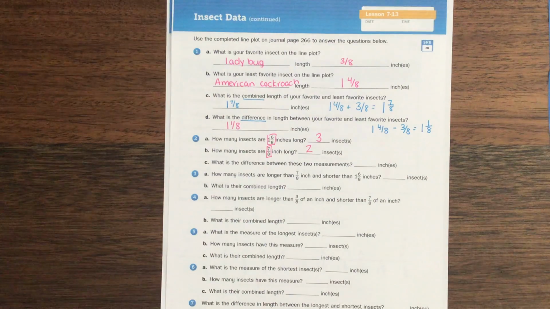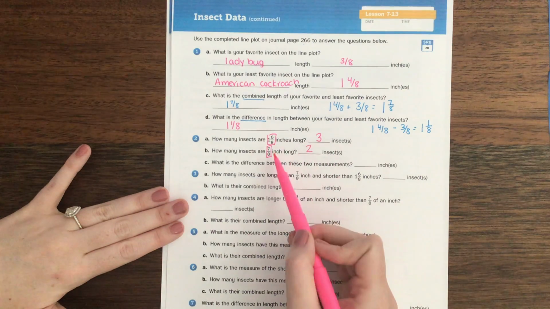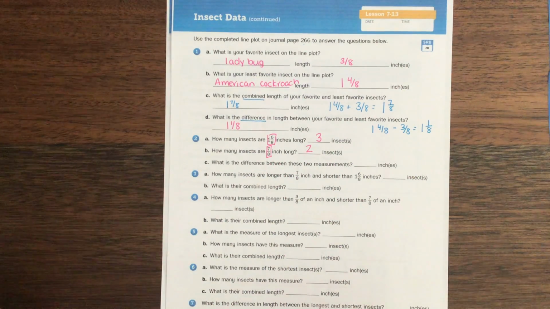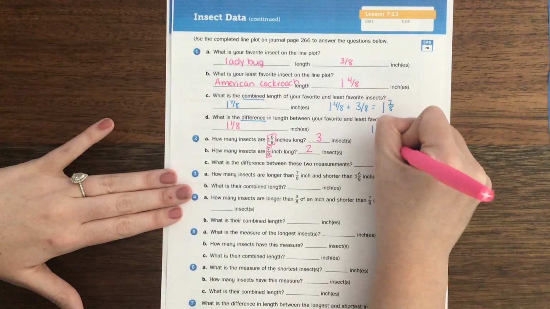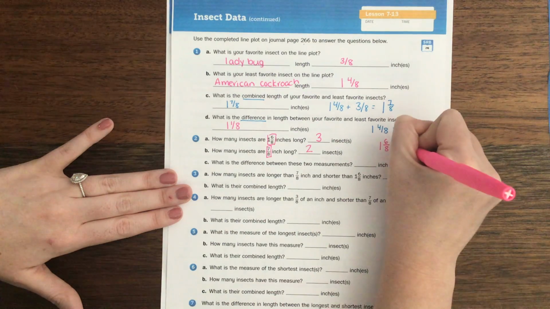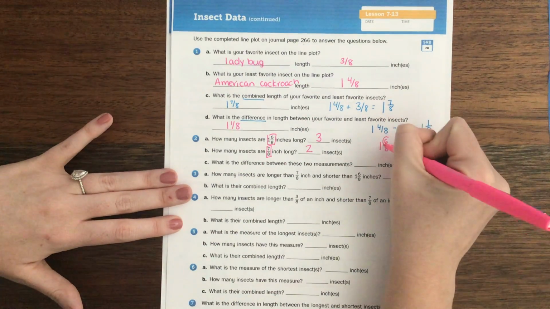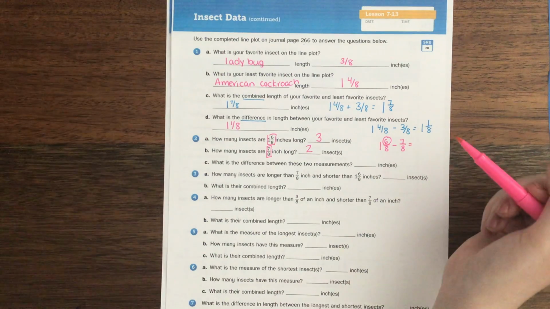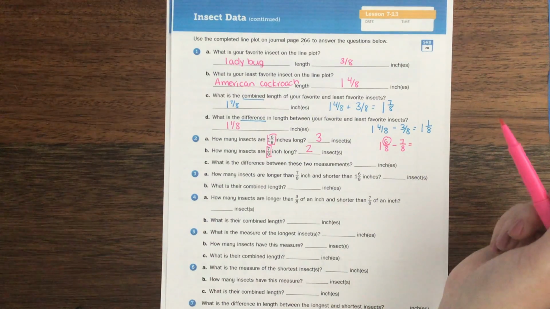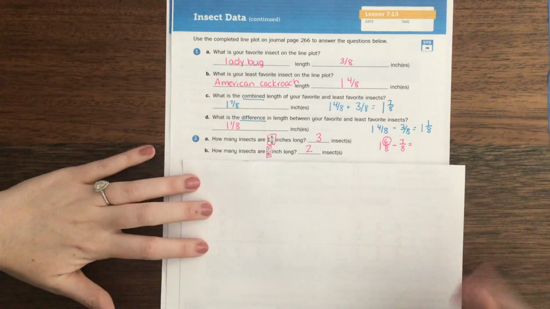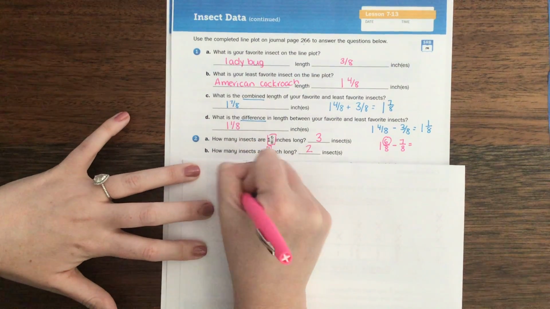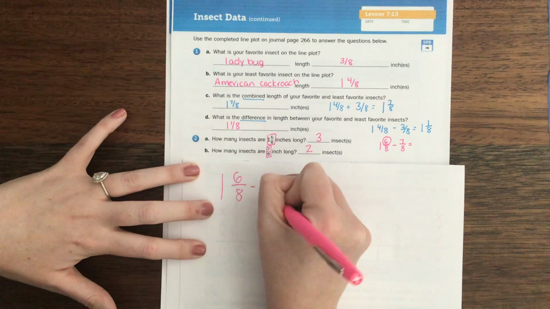What is the difference between these two measurements? Now, they're not talking about how many insects, they're talking about the actual measurement in inches. So I would do 1 6/8 minus 7/8. Now this numerator is too small. Actually, I'm going to use a sheet of scrap paper so I can make my math a little bit bigger so you guys will be able to see it. So I'm doing 1 6/8 minus 7/8.